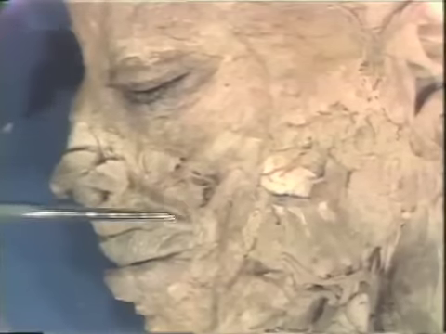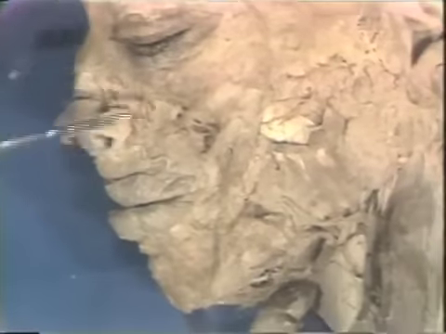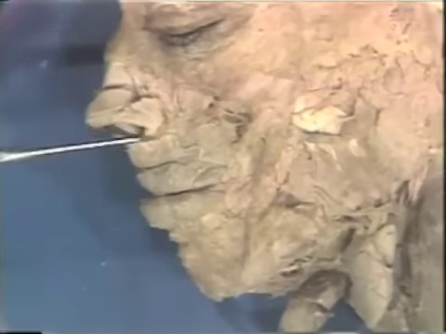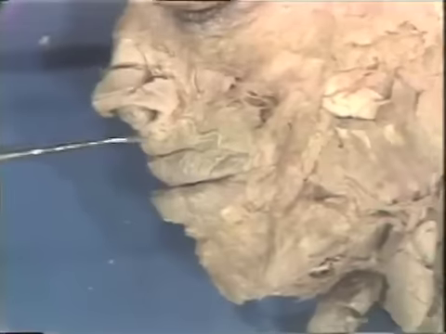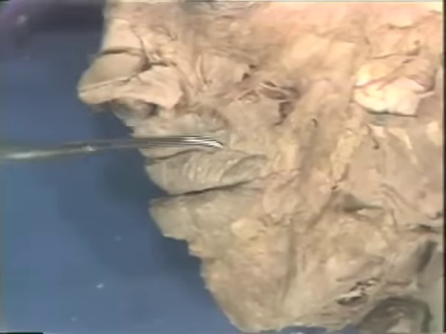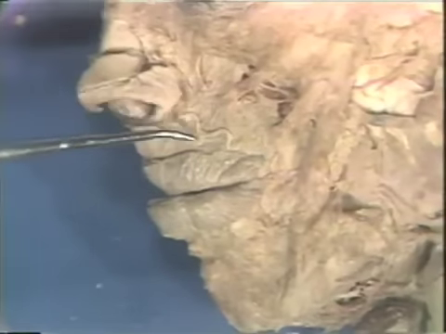Around the mouth, not well shown in this specimen, where all of these muscles come together, is a circular muscle that goes completely around the oral opening, and it is called the orbicularis oris. It is a composite muscle of all of these fibers that are feeding into this area.